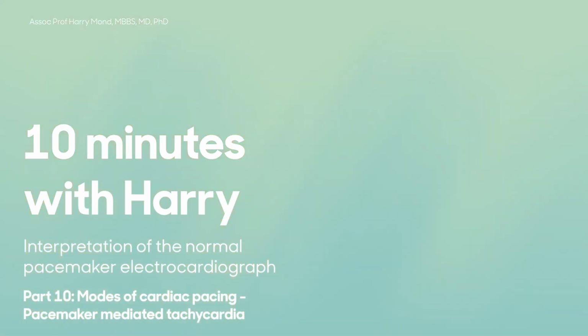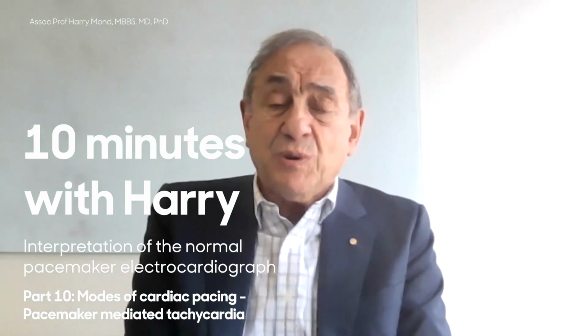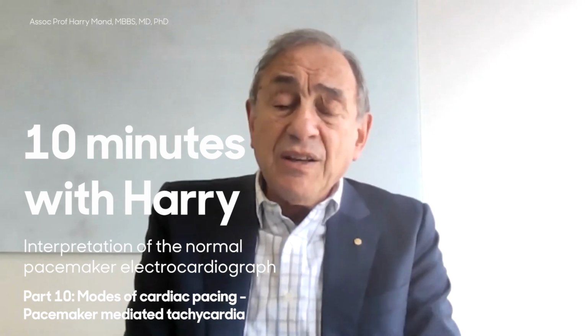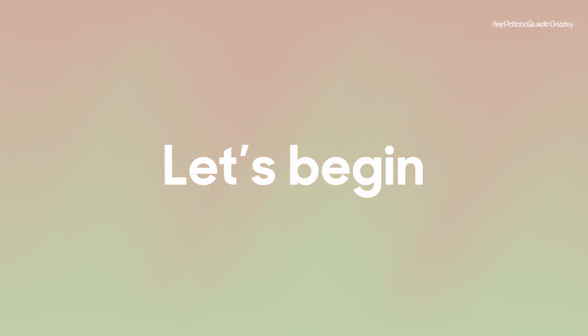With dual chamber pacing, we not infrequently see rapid ventricular pacing, which is very hard to interpret. In most cases, this is due to a run of a supraventricular tachyarrhythmia followed by the pacemaker. Today, I'm going to show you another cause of this, which is called pacemaker-mediated tachycardia.